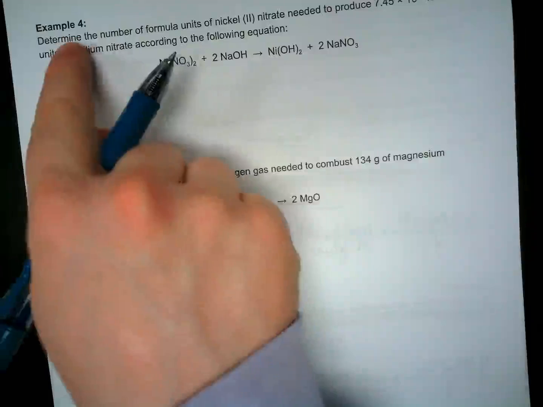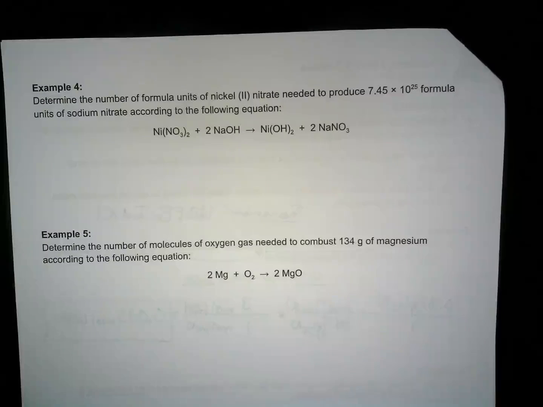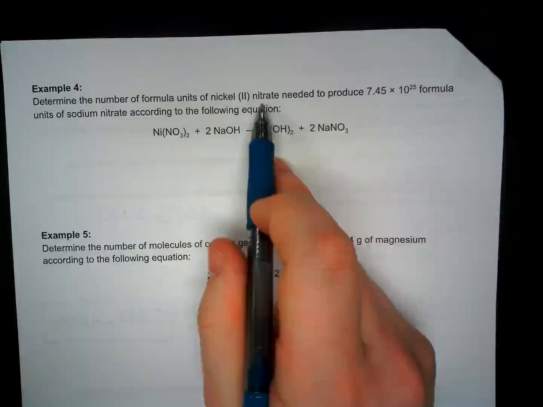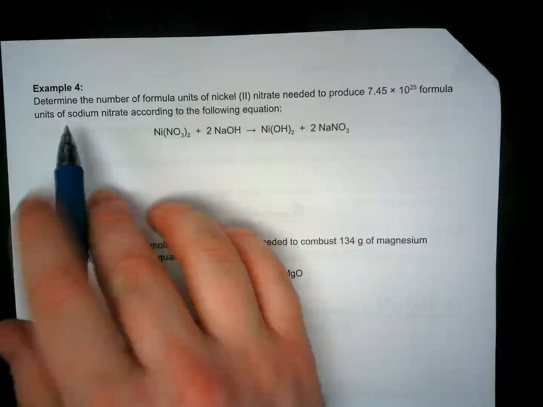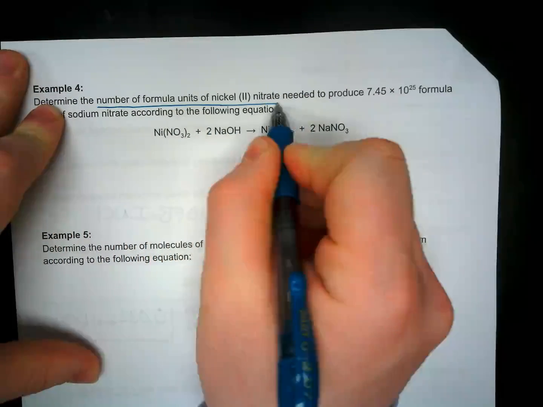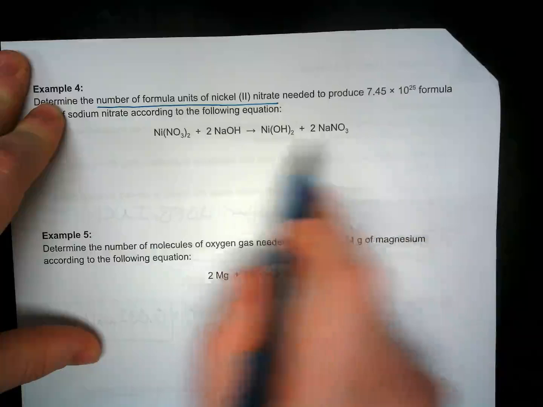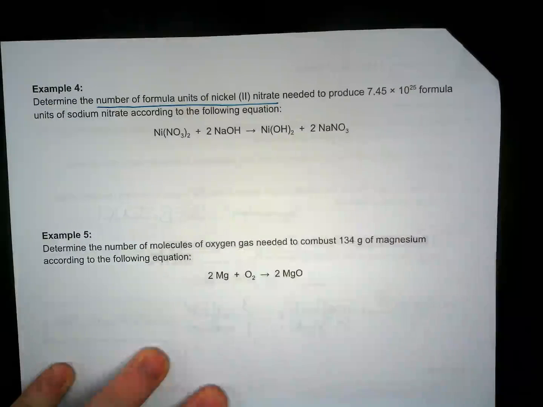So now example 4: determine the number of formula units of nickel(II) nitrate needed to produce 7.45 times 10 to the 25th formula units of sodium nitrate according to the following situation. Okay, so determine the number of formula units. So we're looking for particles of nickel nitrate. So we've got to figure out which one of these guys is nickel nitrate.